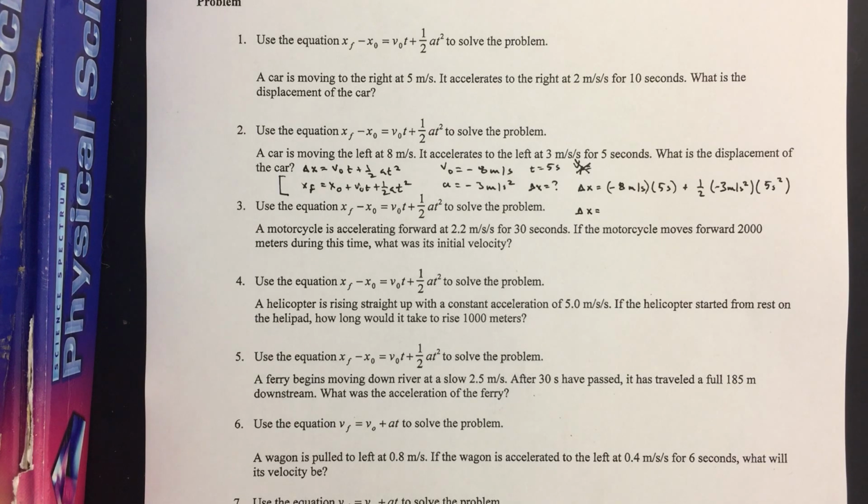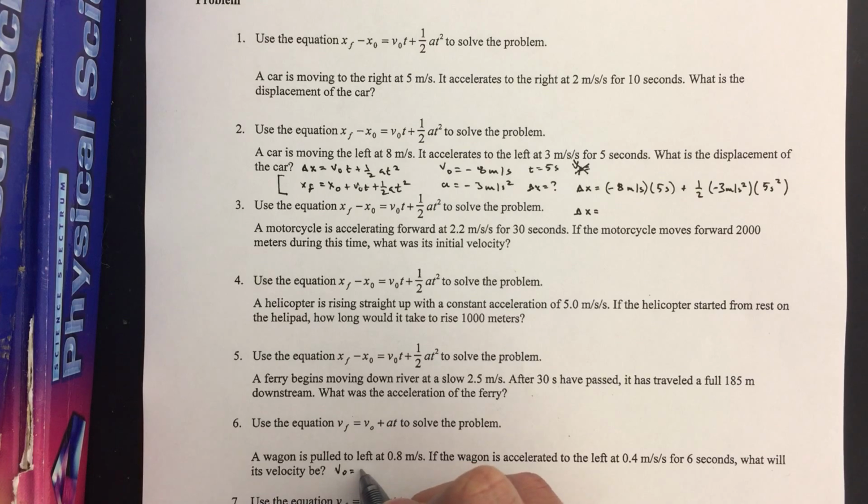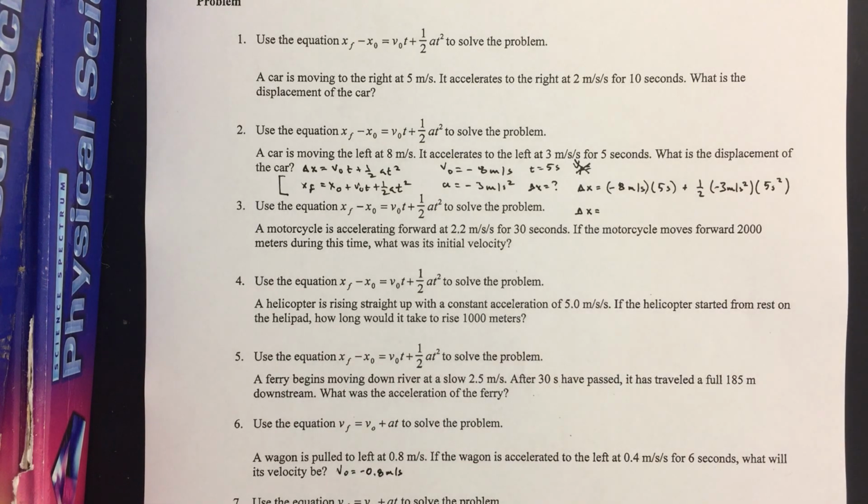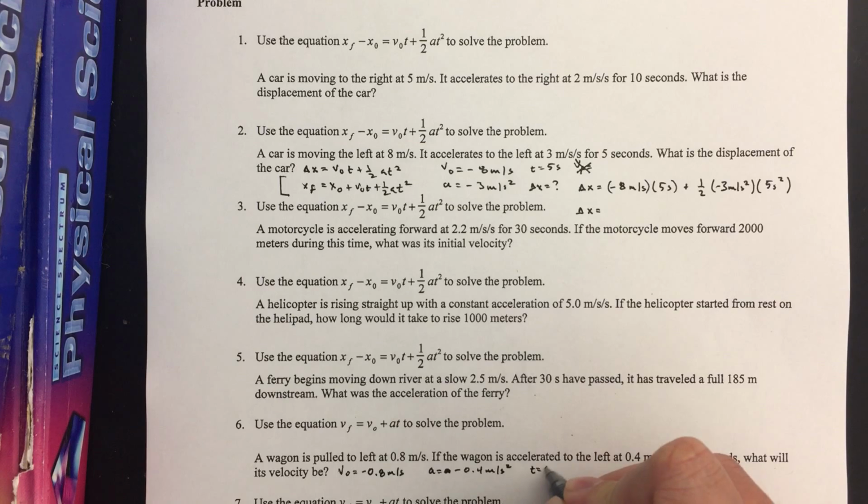We're going to go ahead and move down now to problem number 6. And again, we're just simply using the variables that were given. A wagon is pulled to the left at 0.8 meters per second. There's our initial velocity to the left, so negative 0.8 meters per second. If the wagon is accelerated to the left at 0.4 meters per second squared for a time of 6 seconds, what will the velocity be?